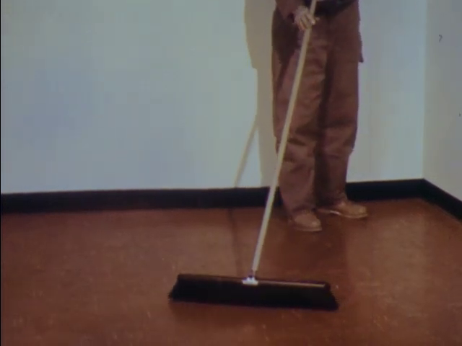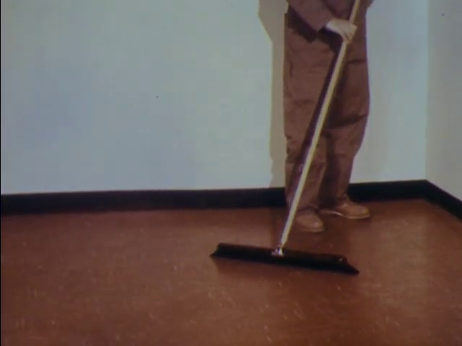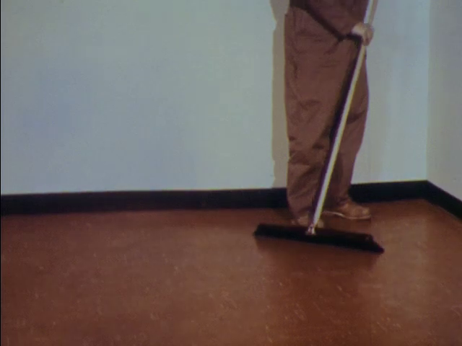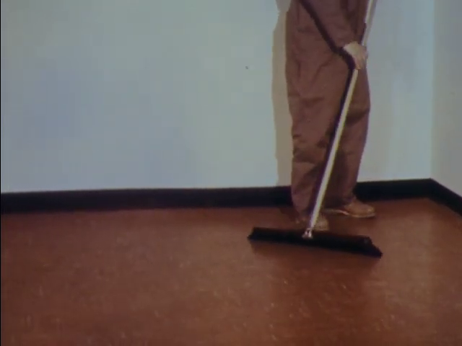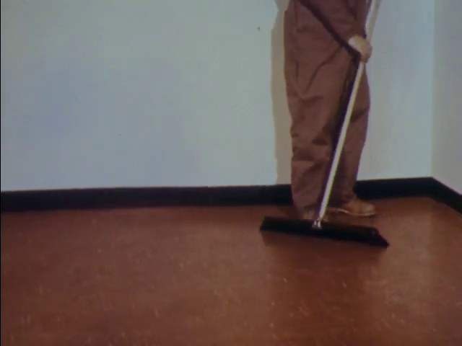The sweeping stroke should be one which allows the greatest coverage with the least amount of fatigue. An easy, rhythmical stroke. The back is straight, minimizing fatigue, and the arms are extended at the end of the stroke, providing greater coverage.